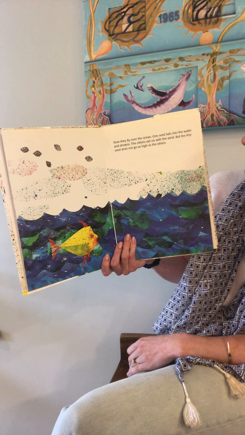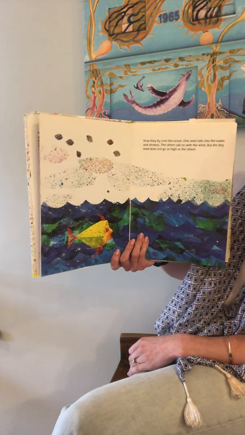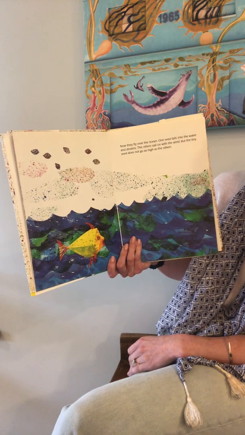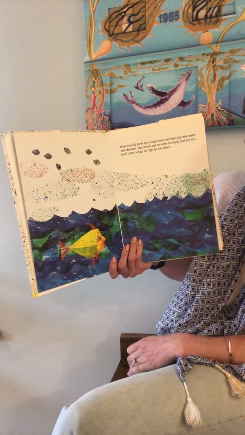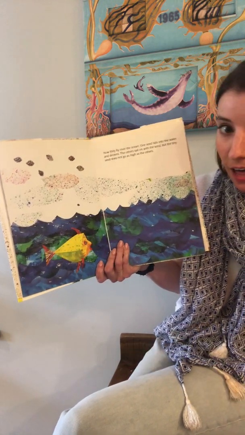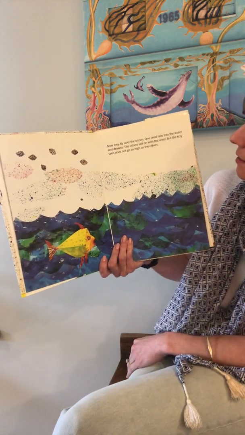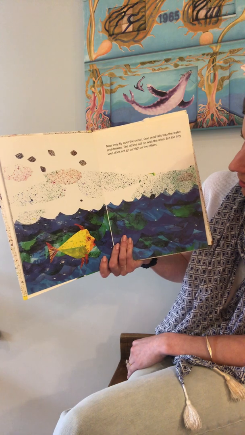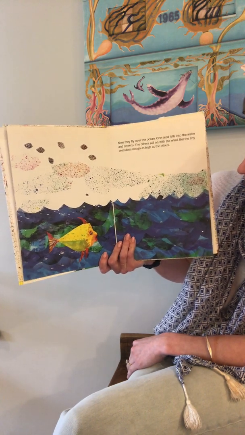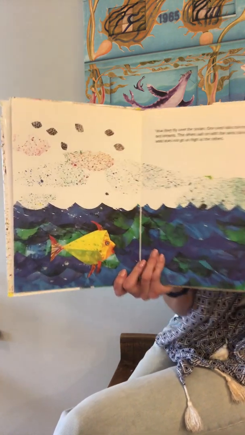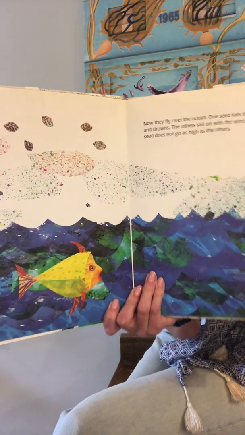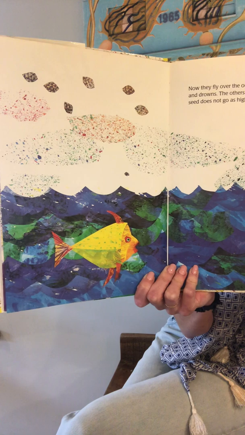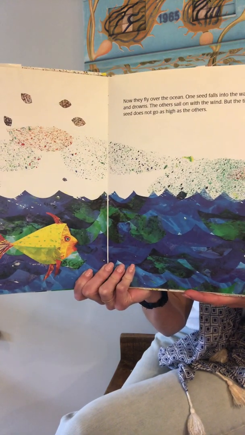Now they fly over the ocean. One seed falls into the water and drowns. The others sail on with the wind. Remember, that means they're flying along with the wind. But the tiny seed does not go as high as the others. Tiny seed, can you see them? The fish. Look at all the different colors that Eric Carle uses in his illustrations.